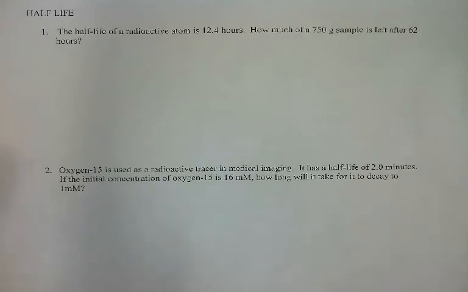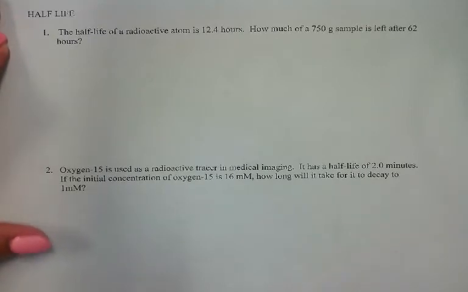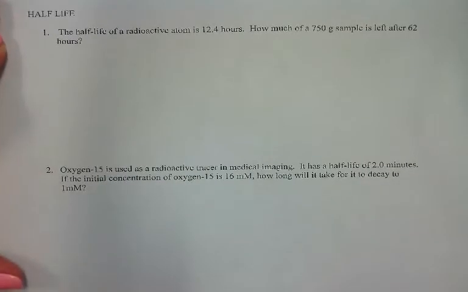This is a really quick review for Half-Life for pre-AP. Just 3 quick problems. Number 1 says the half-life of a radioactive atom is 12.4 hours. How much of a 750 gram sample is left after 62 hours?